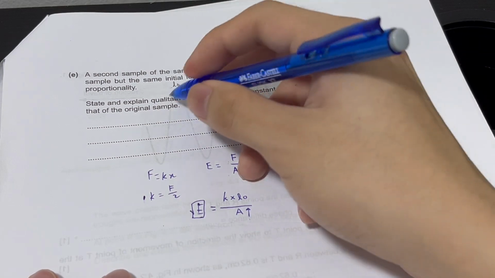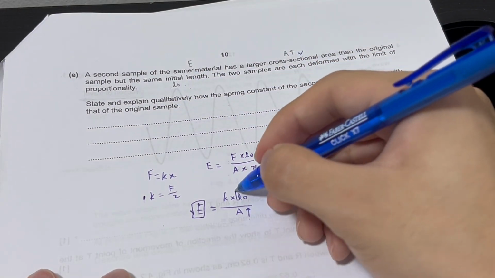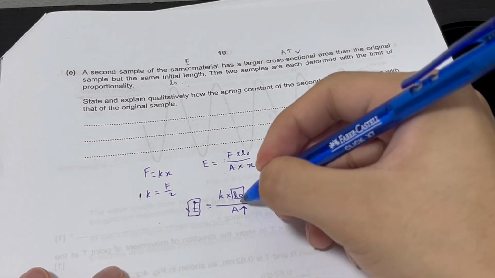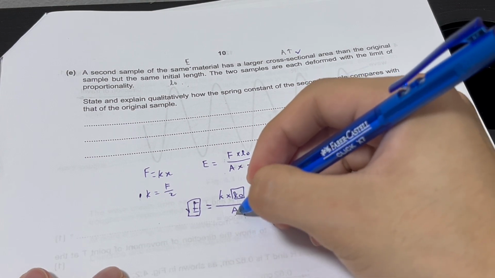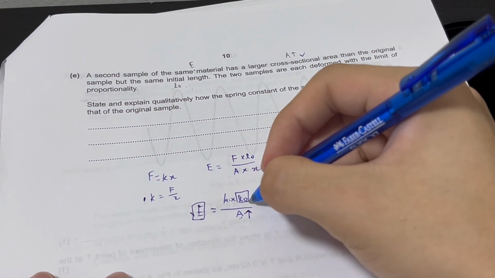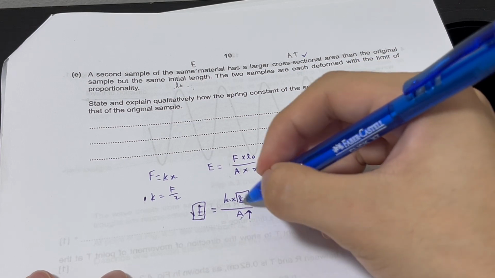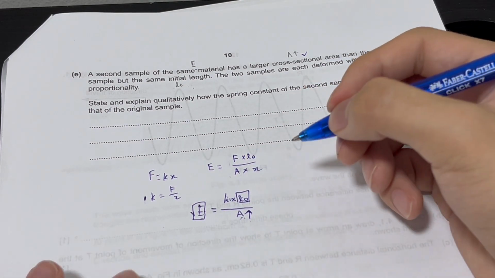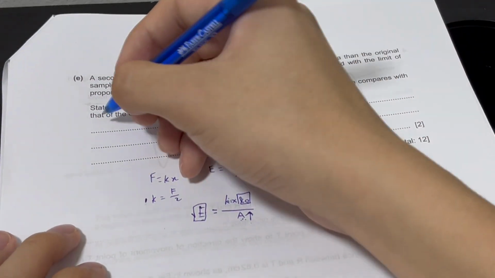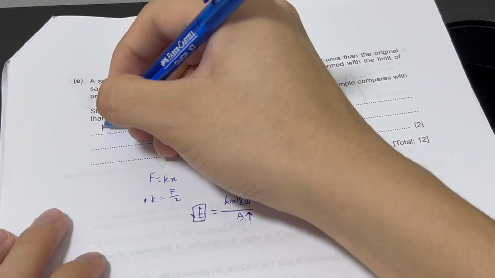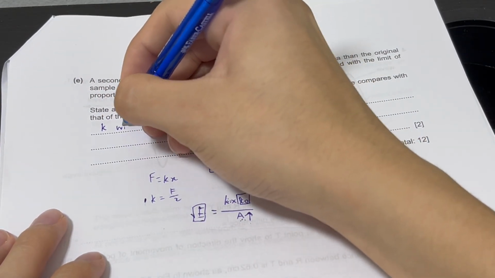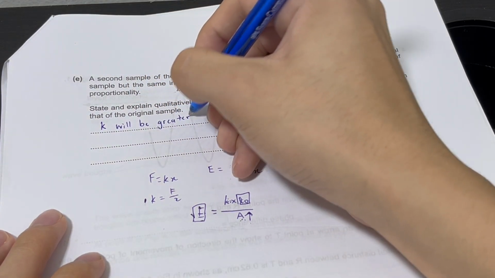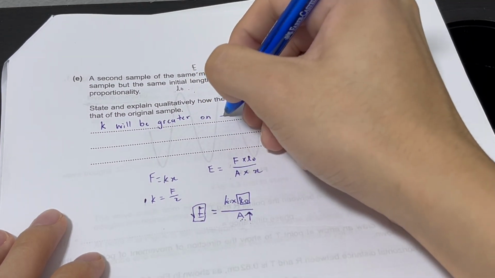The length is also constant, the same initial length. So what would happen to k if area is increased? Since this is constant, A is proportional to k. So if the area increases, k would increase also. So we can say that the k will be greater on the second sample.